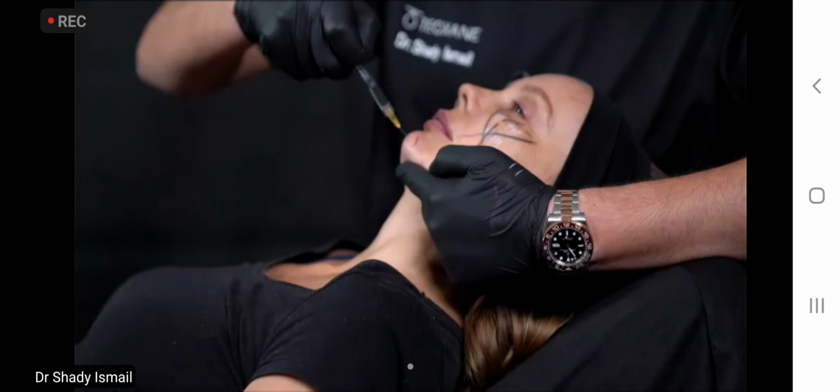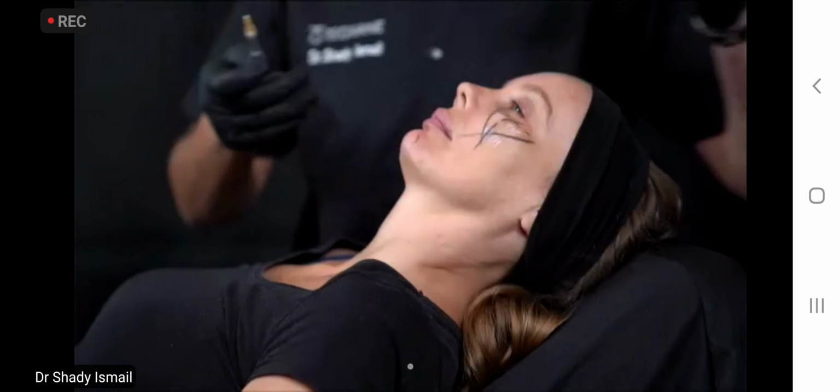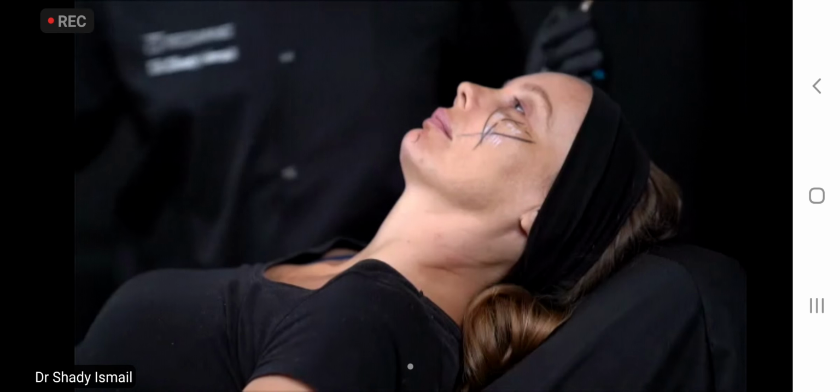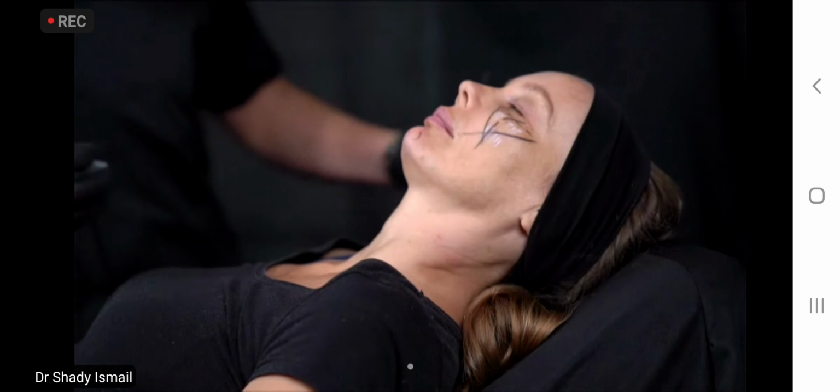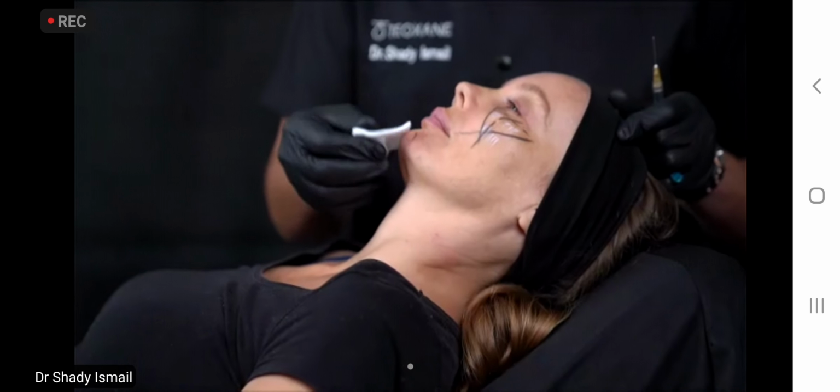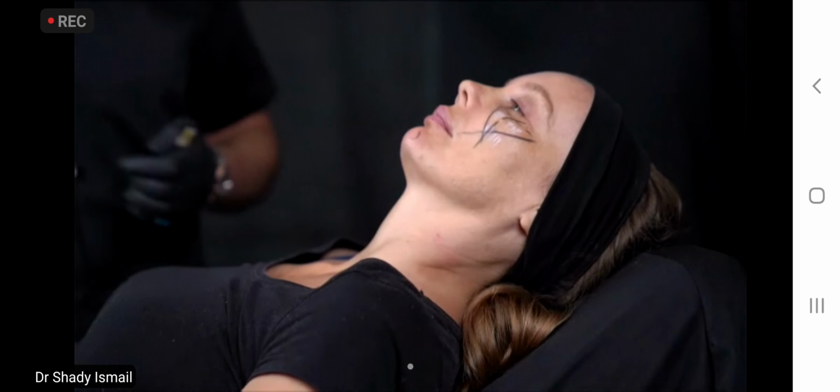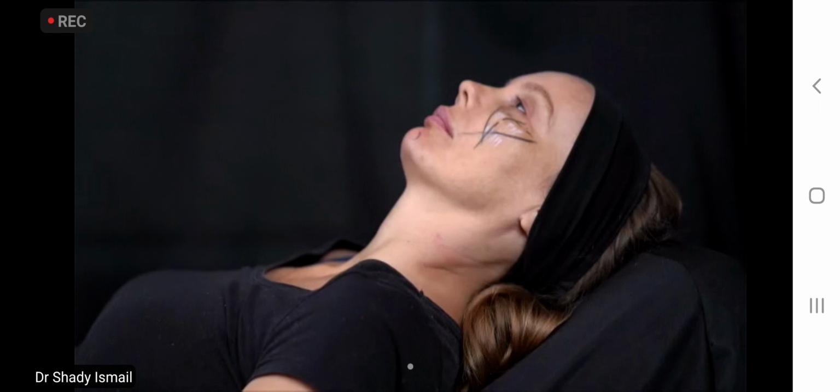How much are you aiming to inject in this deep mental fat pad? Just 0.3 to improve the projection. And now I will use RHA4 using a 25G cannula.